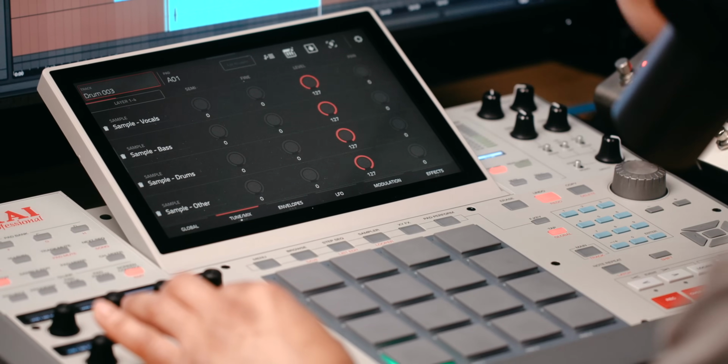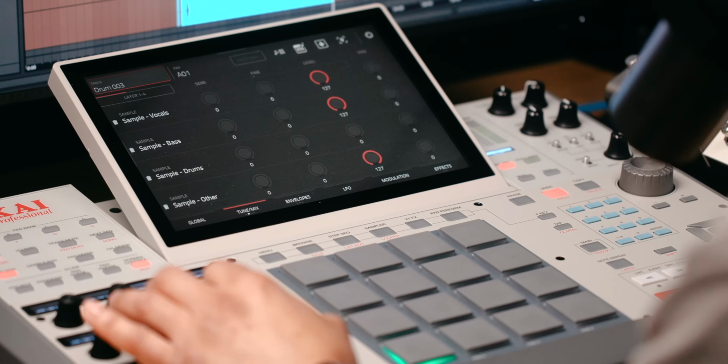Perfect. Now this is before. This is after. It's still there, but it's dug down. You can barely hear it once I run it through some processing. It's not going to be noticeable. It's not standing out as much.